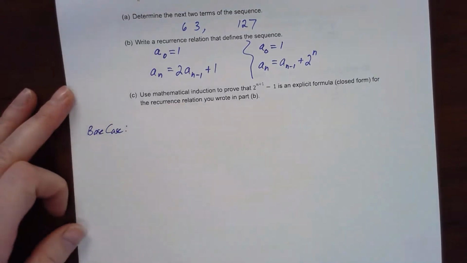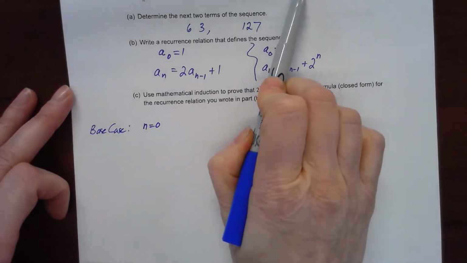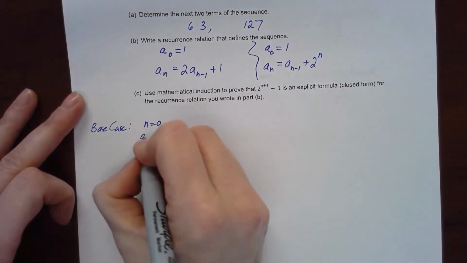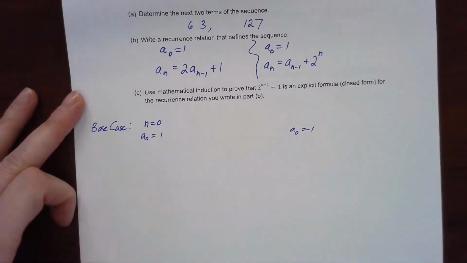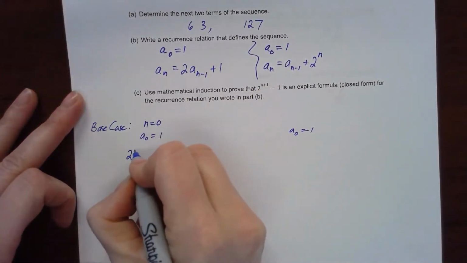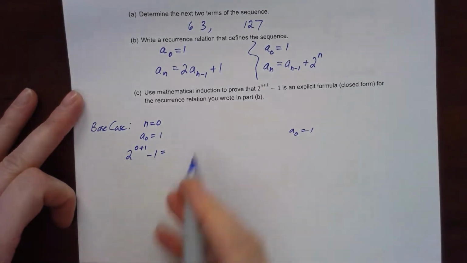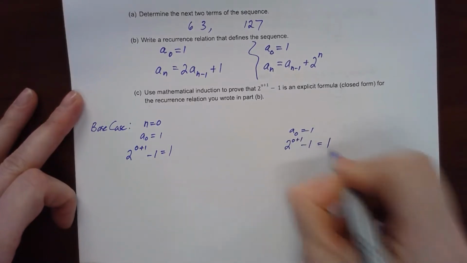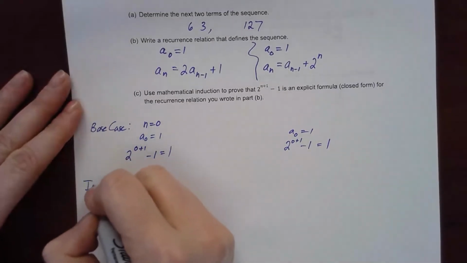For both of these, the base case is the same. The base case would be n equals 0, the first non-negative integer, right? So we know from both of the recurrence relations that a sub 0 is 1. And if we look at the formula, 2 to the 0 plus 1 minus 1 is 2 to the first, which is 2, minus 1 is 1, right? So both of those have the same base case. But then they'll differ in the inductive step.